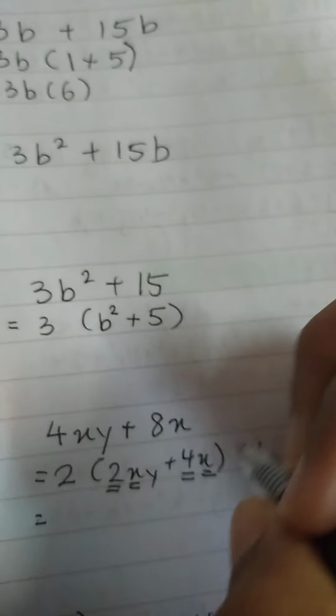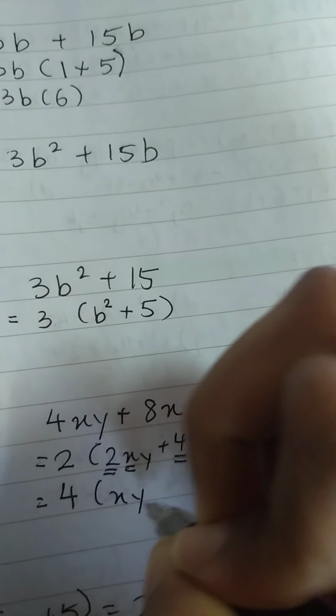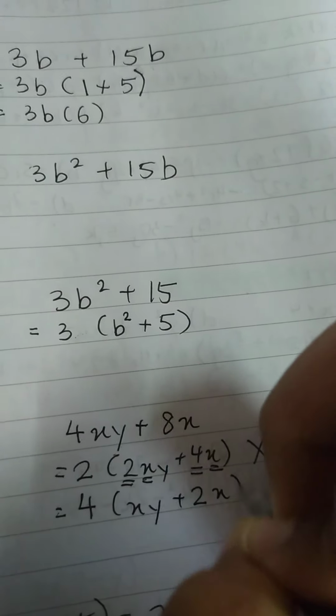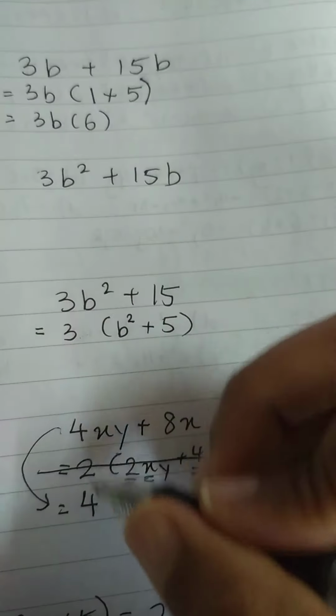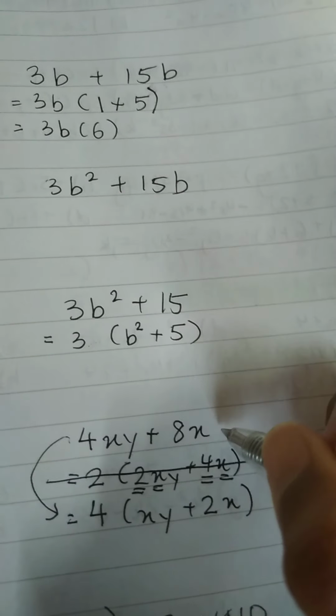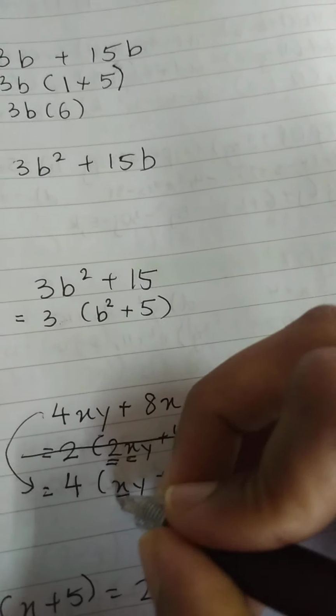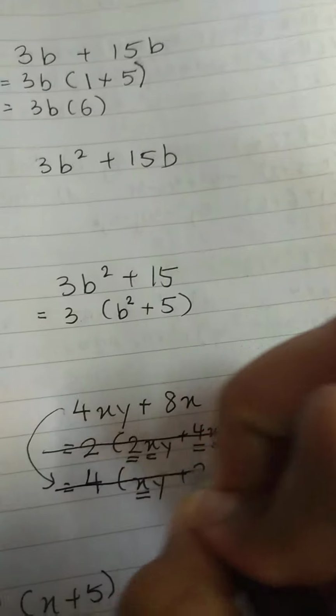If they said instead 4xy plus 2x, take out 4xy, 4 times 2, 8x. Still wrong because you can still factorize x. So this is also wrong.